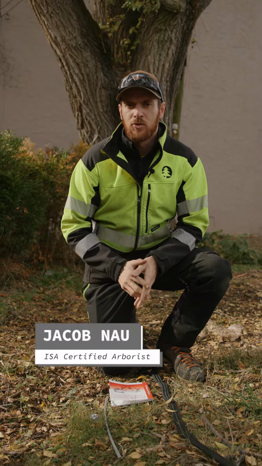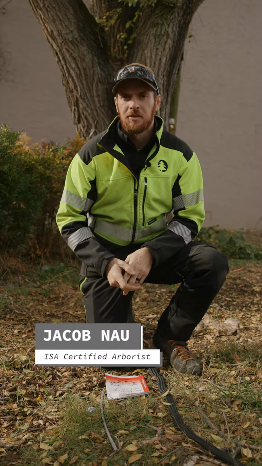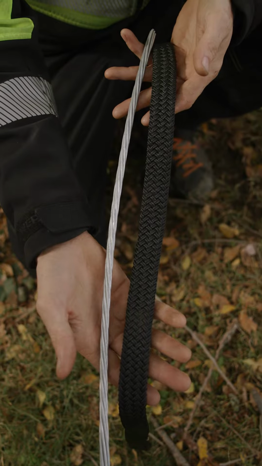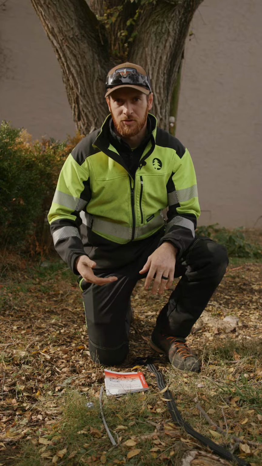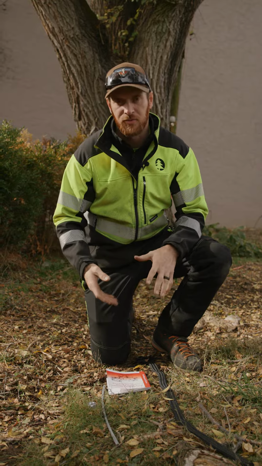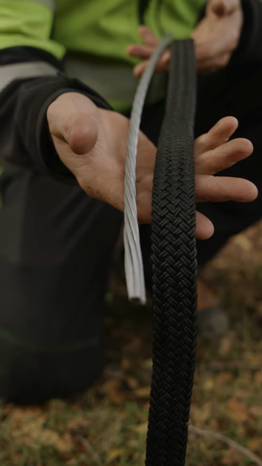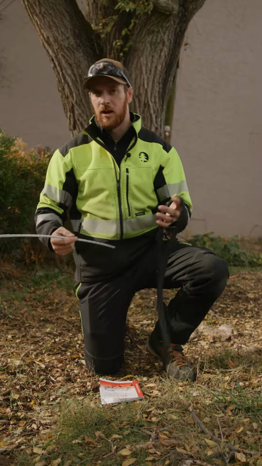So we've got some recent questions about the differences between static and dynamic cabling, specifically what we offer. So I wanted to take just a quick minute to explain the differences between the two of them.